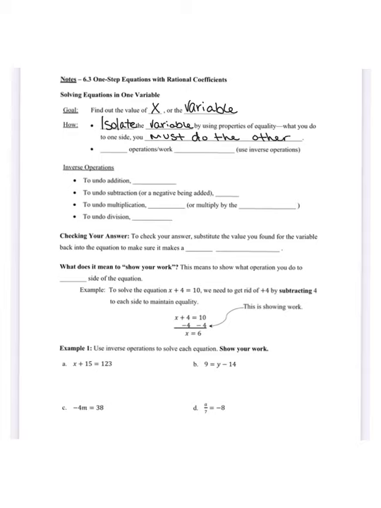So what we do is we use our inverse operations, and what that does is it undoes what is already in that equation. So we're going to work backwards. And working backwards is the idea of using inverse operations. So our inverse operations here, to undo addition, or the inverse operation of addition, is subtraction. And to undo subtraction, or the inverse of subtraction, we're going to add.